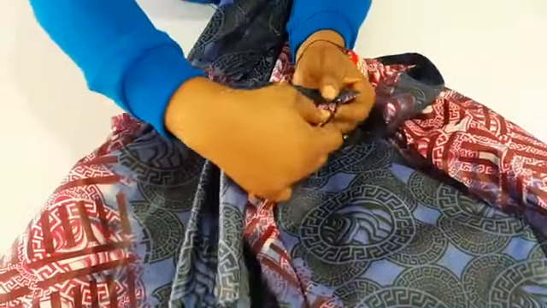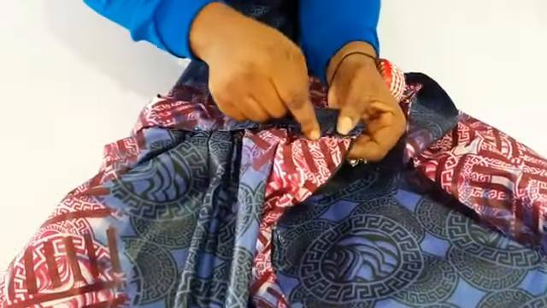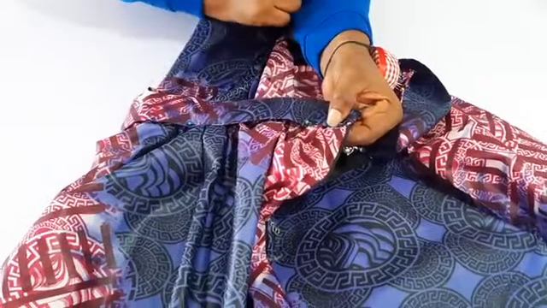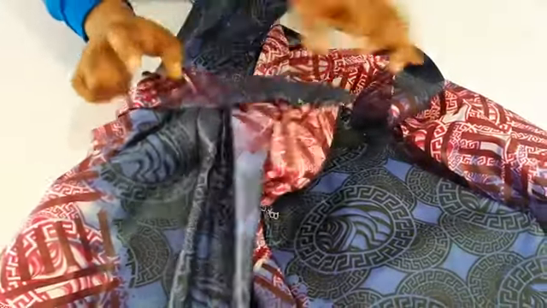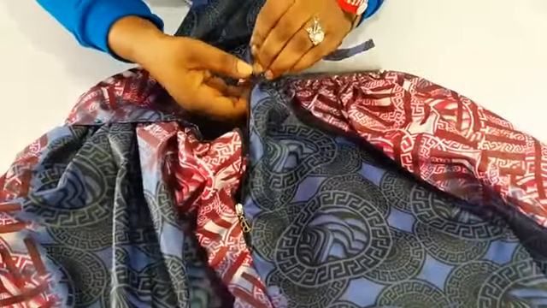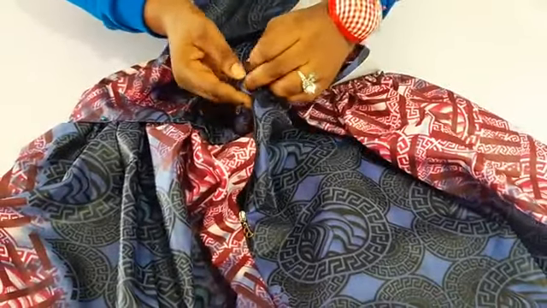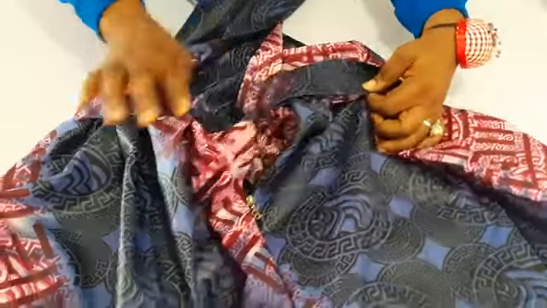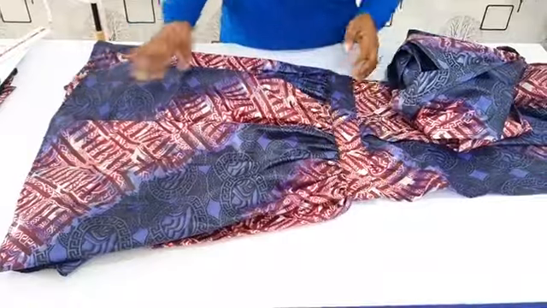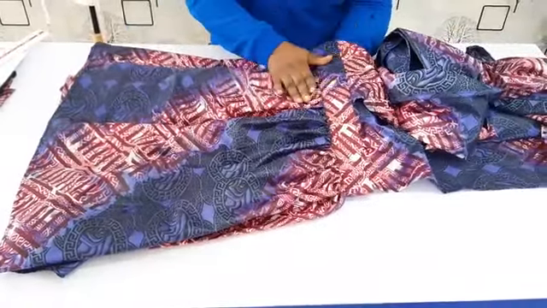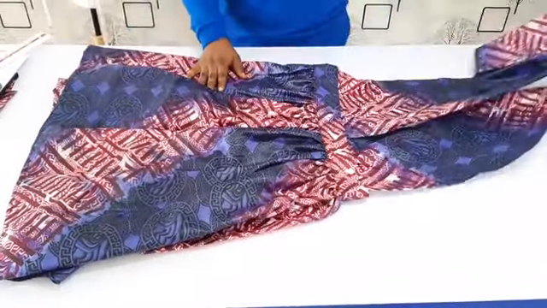So taking it back to the sewing machine now, I'm going to sew very close to this edge, the folded part of the band, like 1/8 of an inch, all around till the other one here. Make sure everything is folded inward. Can you see? So let me quickly do that. Finish sewing up the band, and you can see I have a very lovely infinity dress.